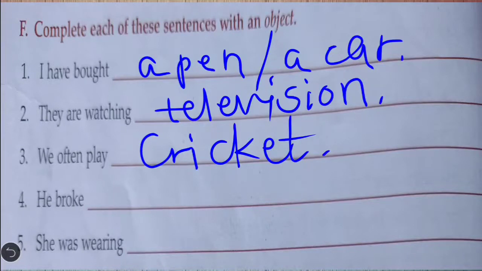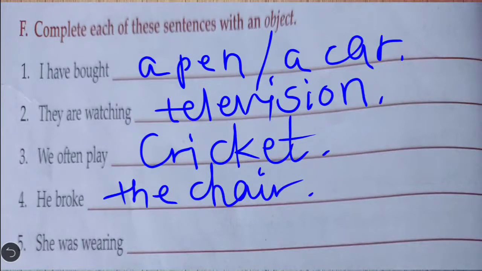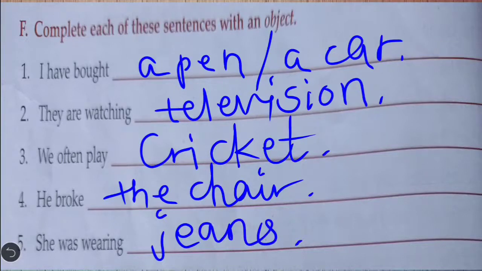He broke the chair. You can write, he broke my pen, or any other thing. She was wearing shirt, dress, sari, jeans, etc. She was wearing jeans. Yes.